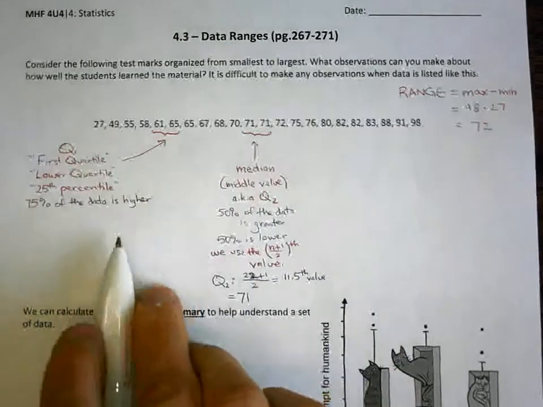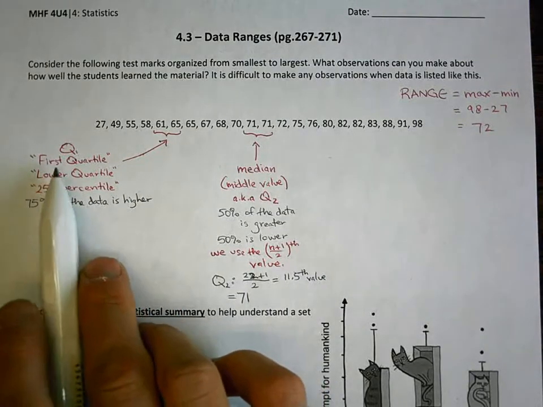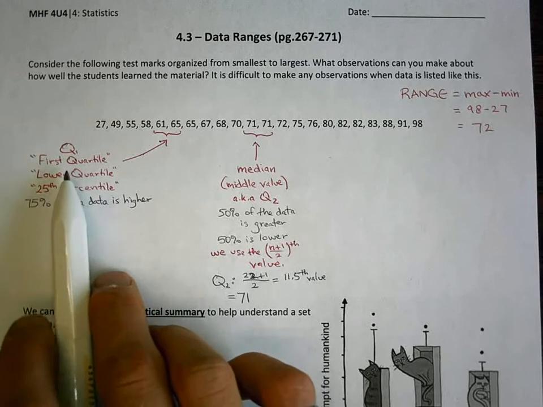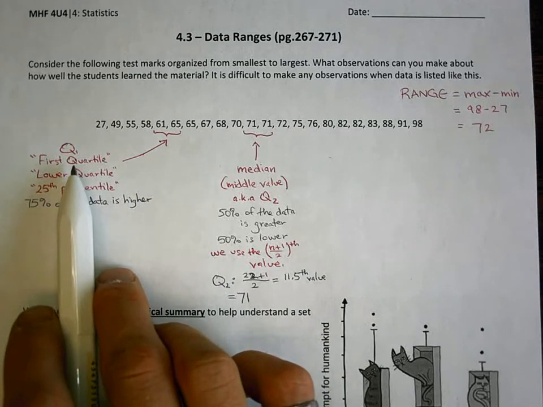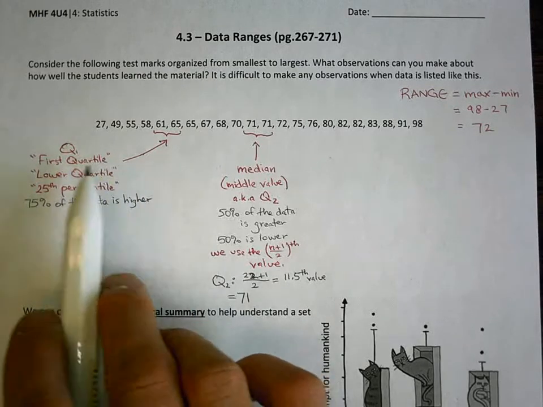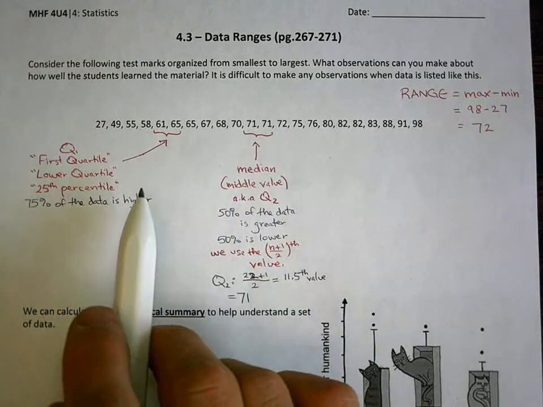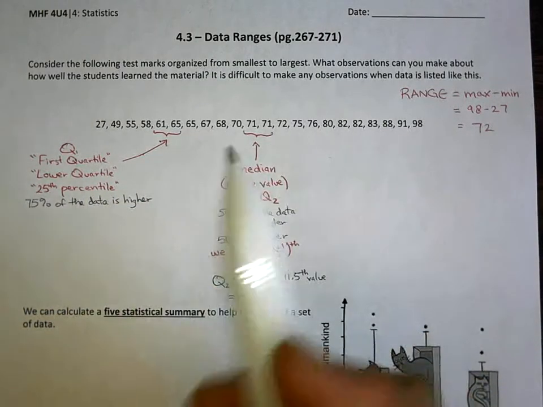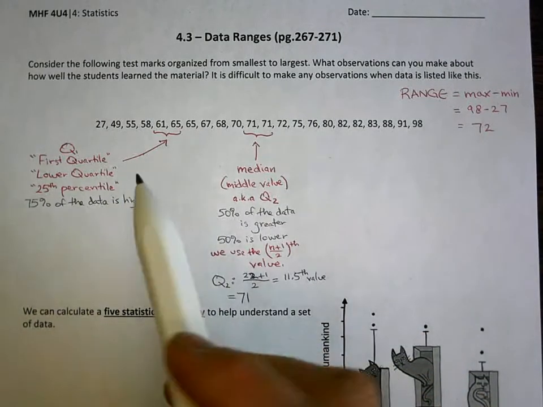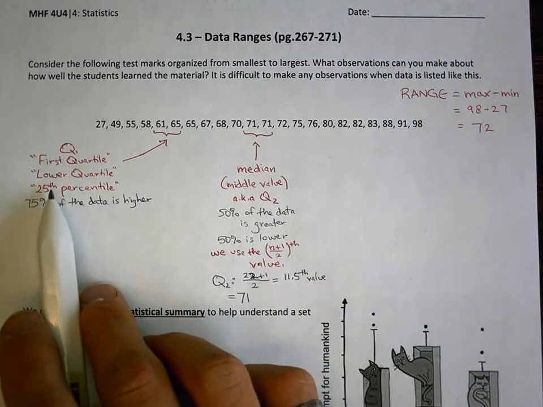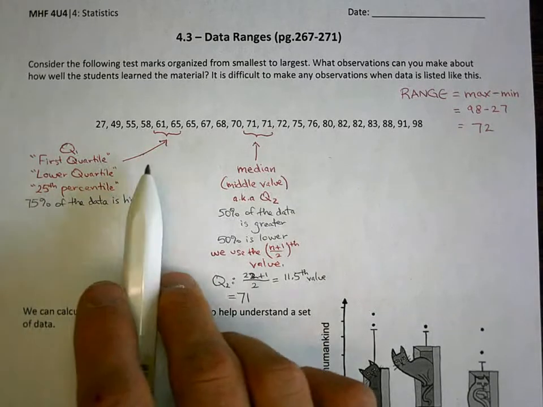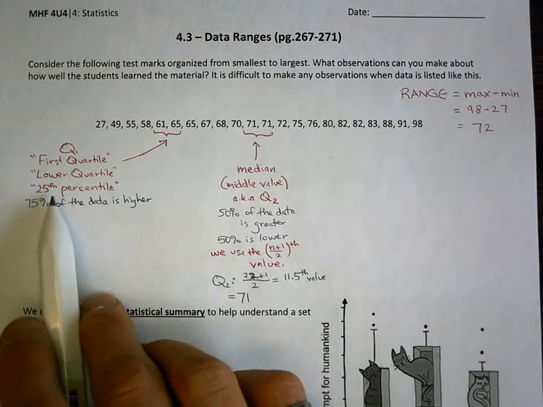At Q1, 75% of the data is higher. You'll come across this terminology and this idea in different parts of the world. One area where you might hear about this is SAT scores. When you write your standardized test to go into the American college system, you'll find out not so much your grade that's important, but your percentile. If you're in the 25th percentile, it means that 75% of the people in that year had a higher score than you. So it's not great.